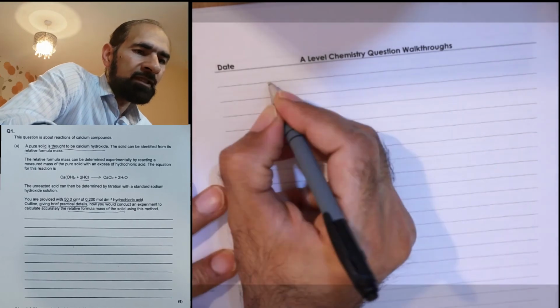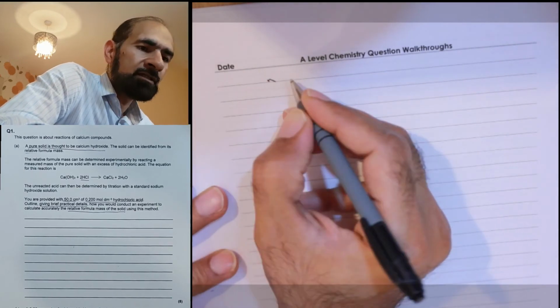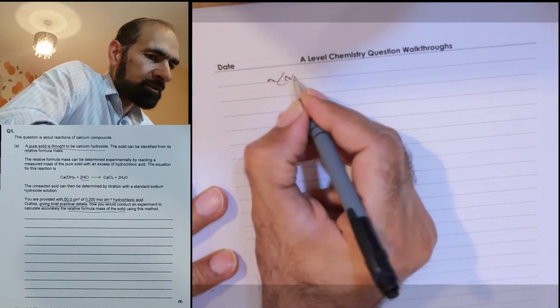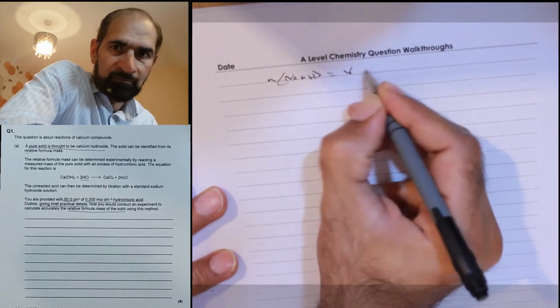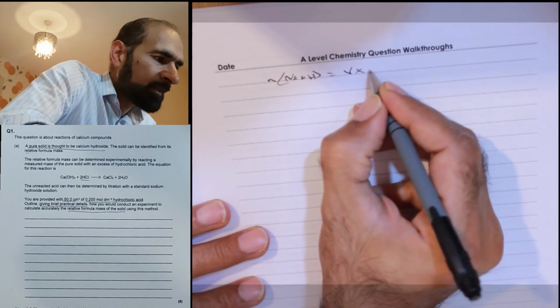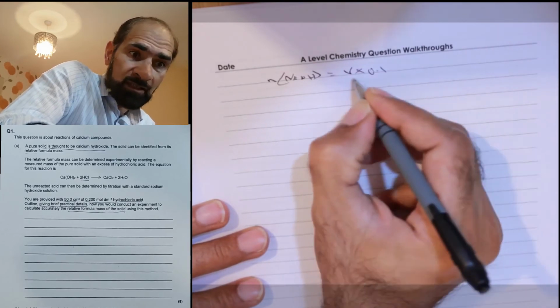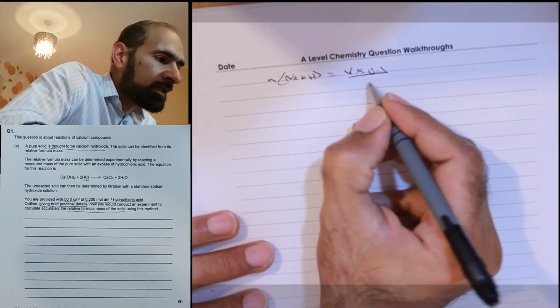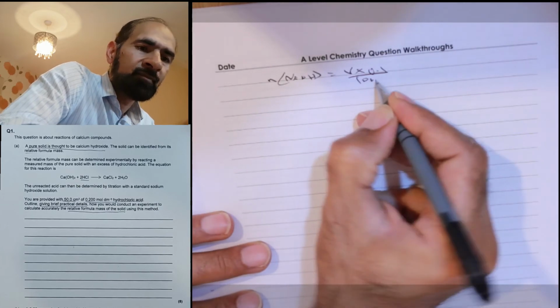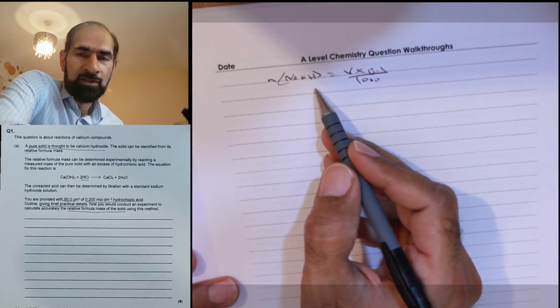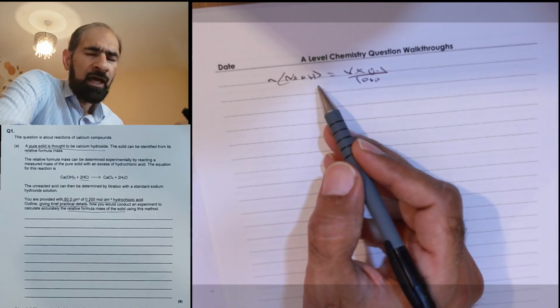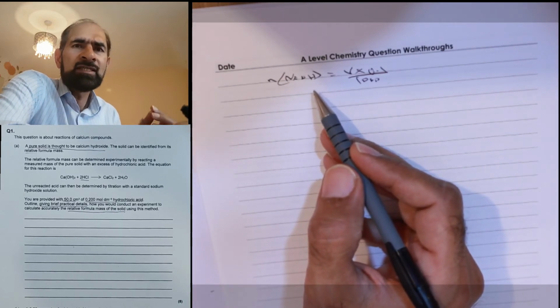I'm just going to restart it here. The moles of sodium hydroxide is volume from titration times 0.1 molar, because that's the concentration you decided you're going to use, divided by 1,000. But the question is, that's the moles of sodium hydroxide. So how many moles of HCl were there?